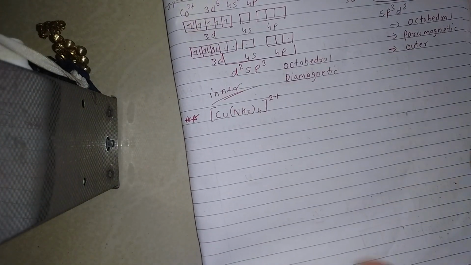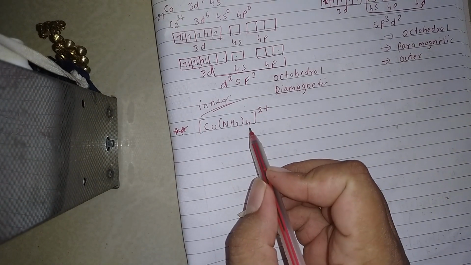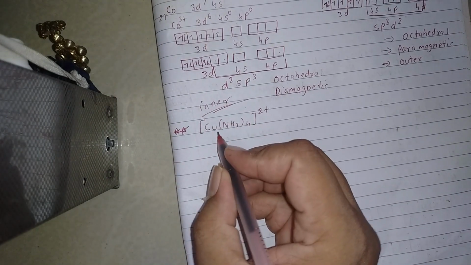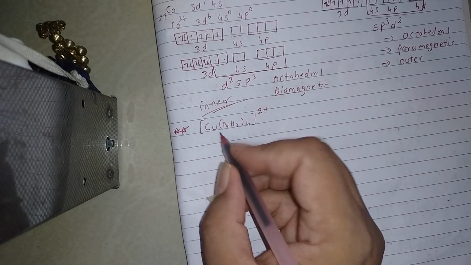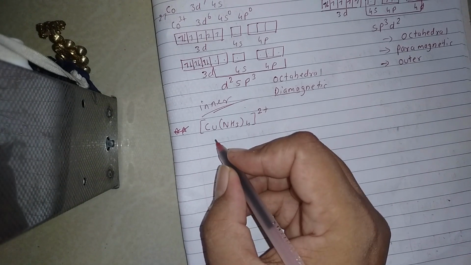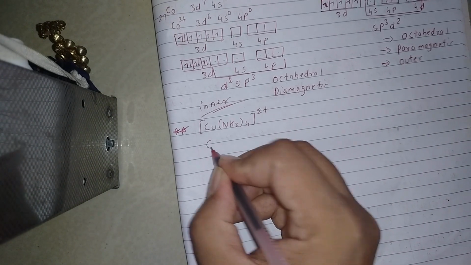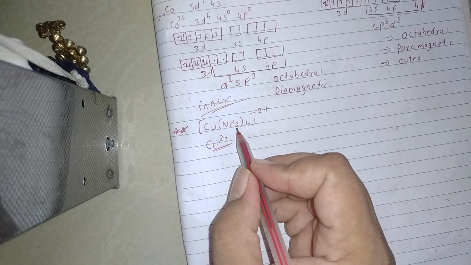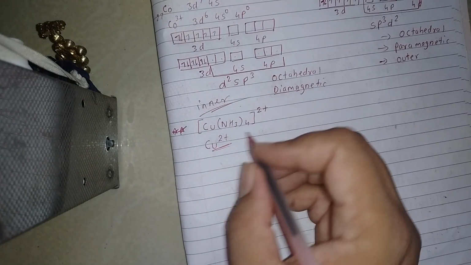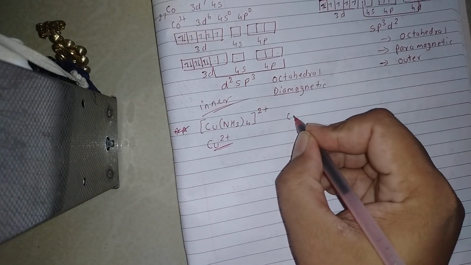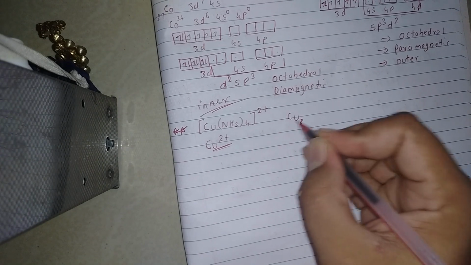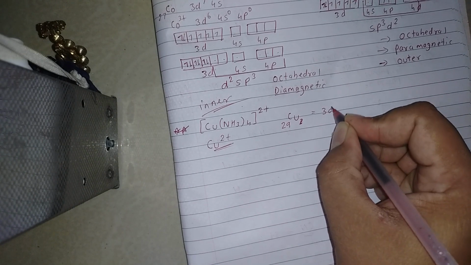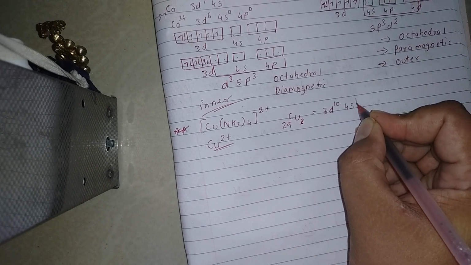One of the most important examples, tetraammine copper. Now listen carefully. Find the first step, the oxidation state of the metal. Here the oxidation state of copper is 2 plus because NH3 is a neutral ligand. Now copper is 29, so it is 3d10 4s1.